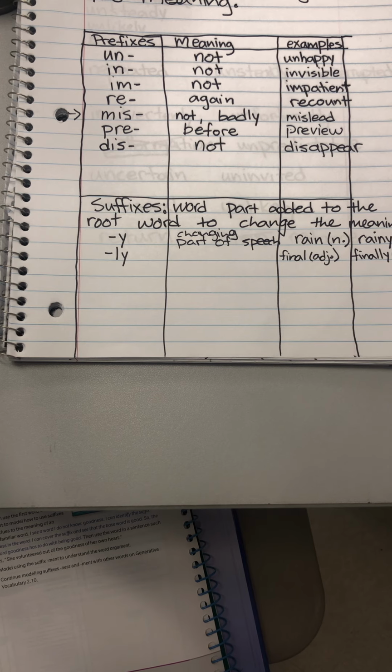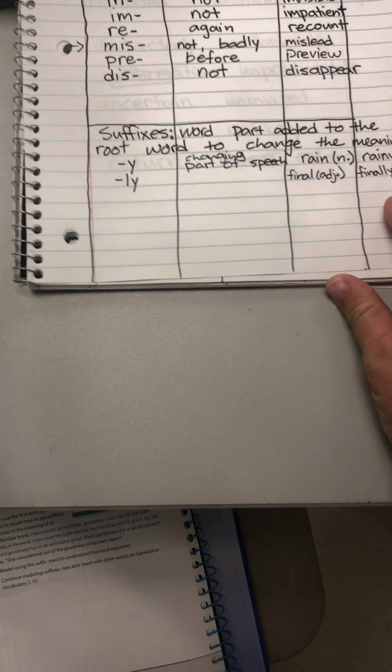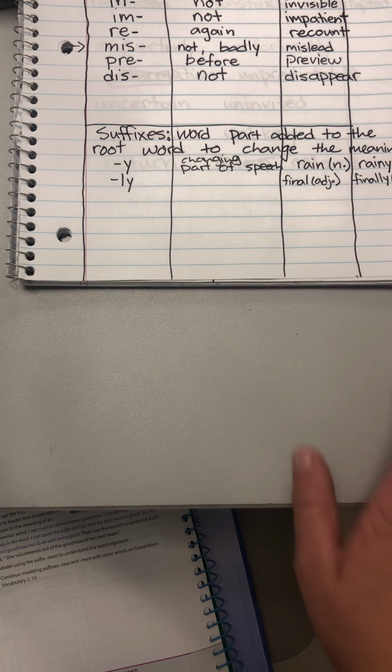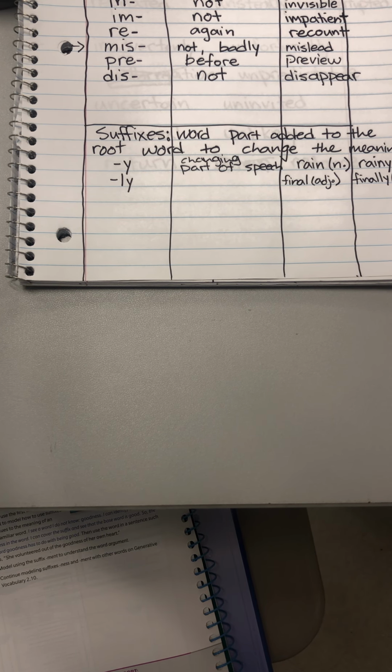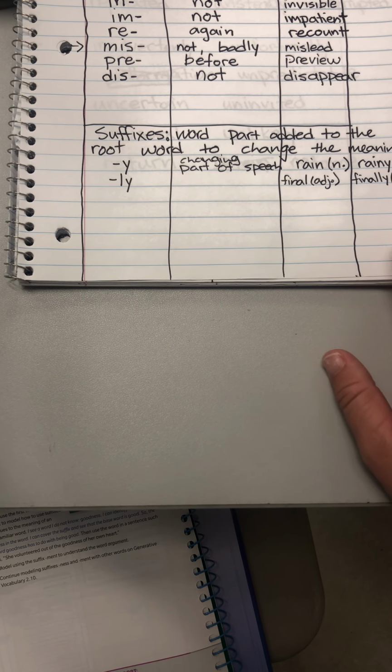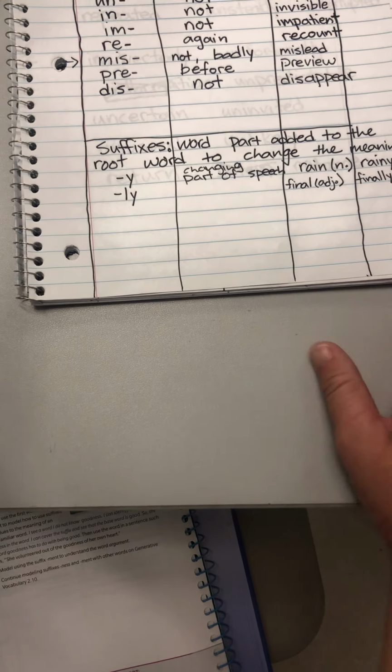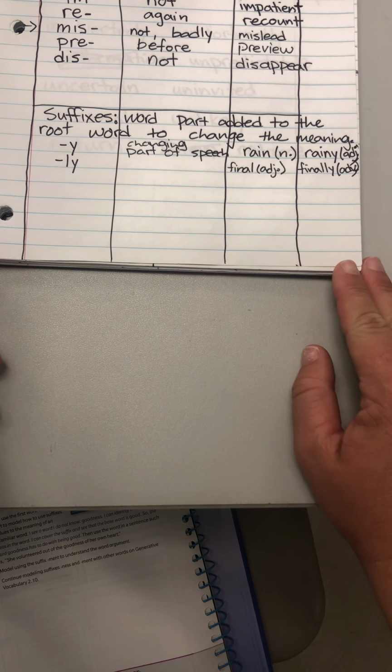All right, so suffixes are where in a word? You're not recopying this whole thing. You lost your paper, you're just going to have to start over. Where's the suffix in a word? The suffix is at the end, behind the root word. Prefix is where? At the beginning of the word. Suffix is at the end. Prefix is at the beginning. Pre meaning before. That's one of our prefixes.